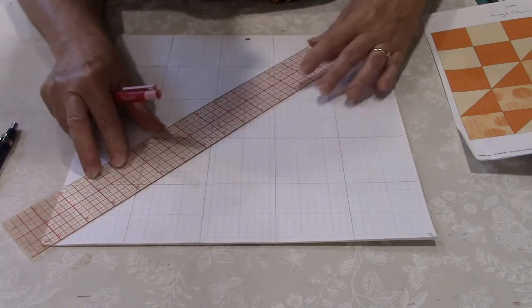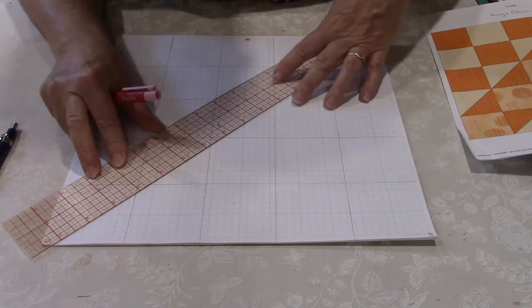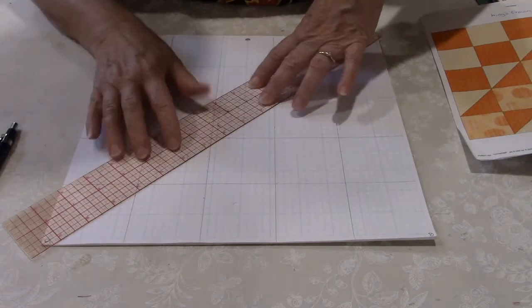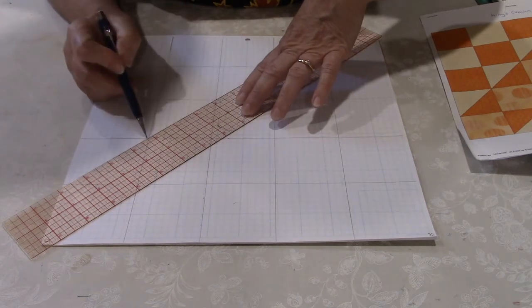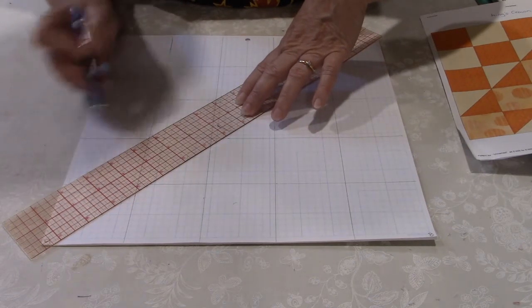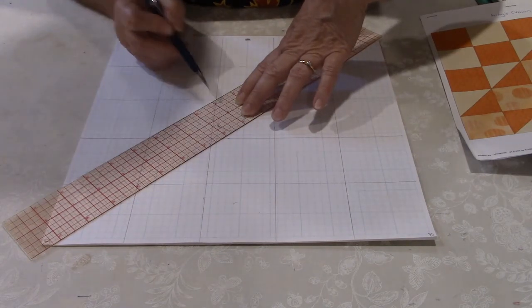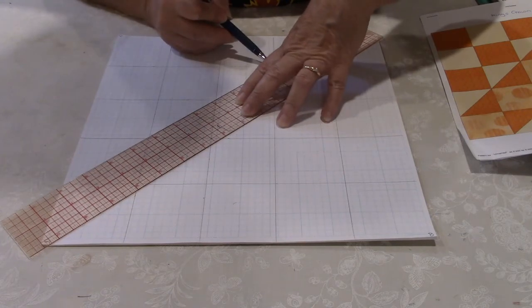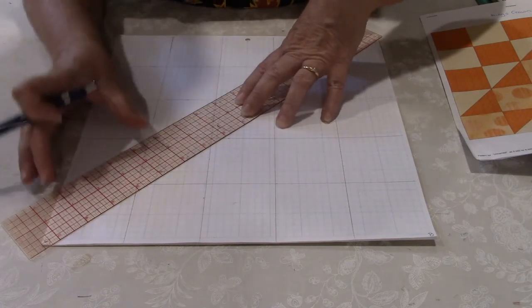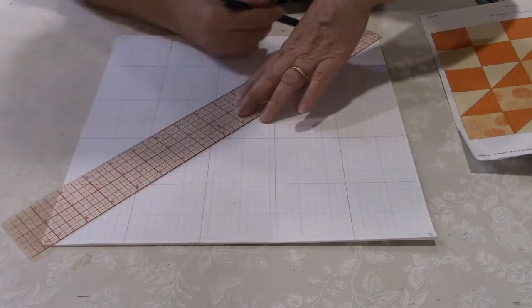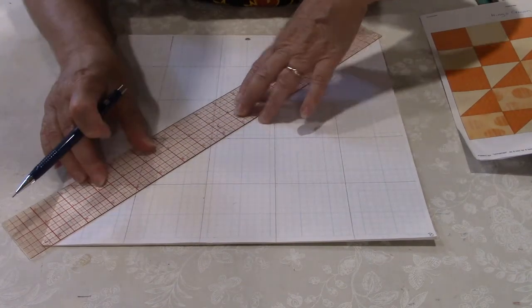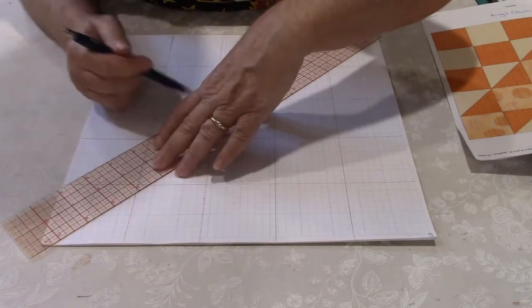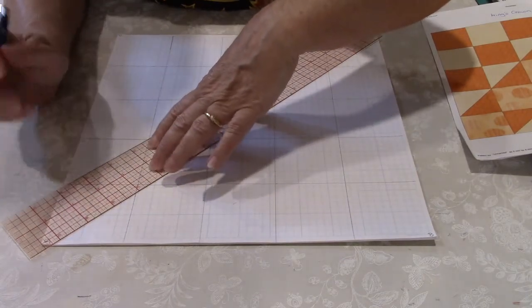So what you want to do is you want to take your pencil, or your ruler I should say, and you want to line everything up to the crosshairs of the markings that we just put in. And you're going to draw a diagonal line through those. Oopsie daisy.